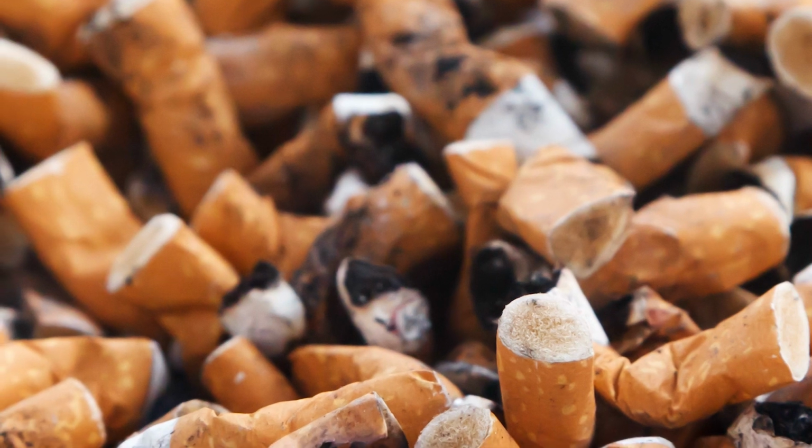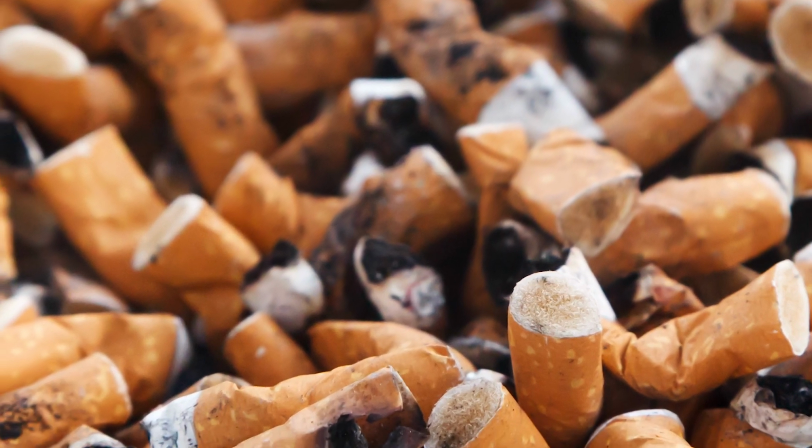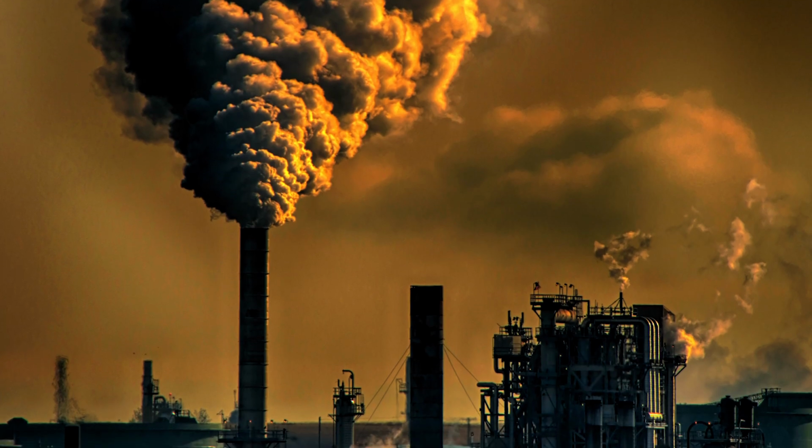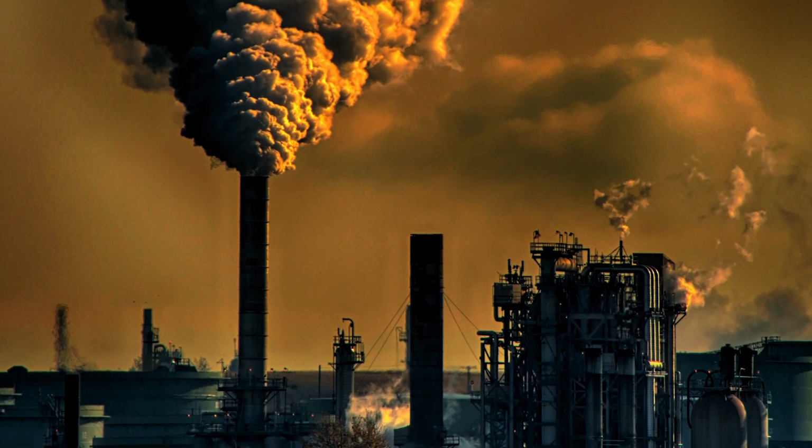If you think about it, there's a really strong parallel to the way that the tobacco industry responded to evidence surrounding the health risks of smoking, and also the way that the fossil fuel industry has responded to evidence around anthropogenic climate change. The common theme has been denial and these attempts to spread misinformation.